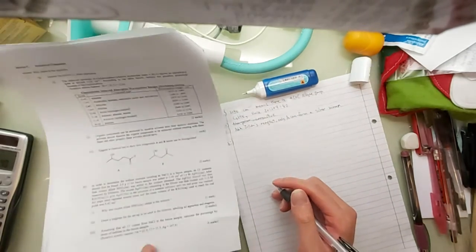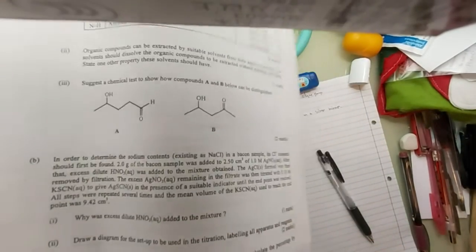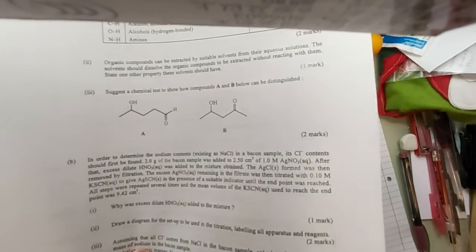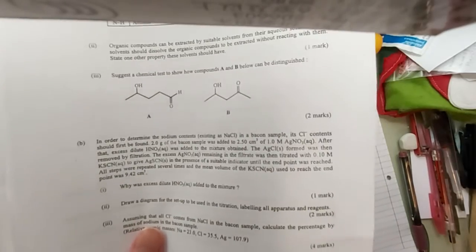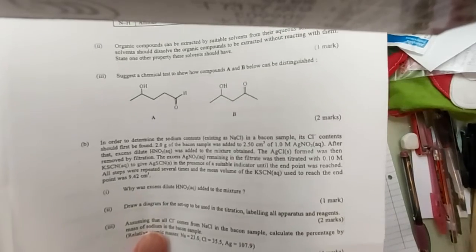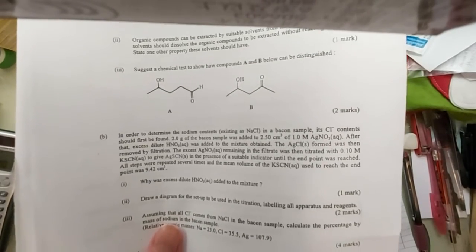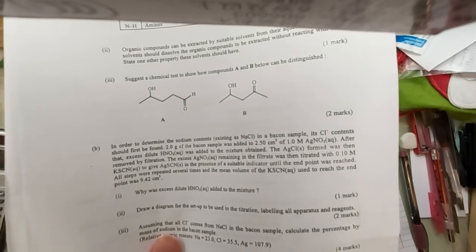In order to determine the sodium content existing as sodium chloride in a bacon sample, its chloride content should first be found. 2 grams of bacon sample was added to 2.5 cm cubed of 1 M silver nitrate. So now we're trying to see how salty bacon is.